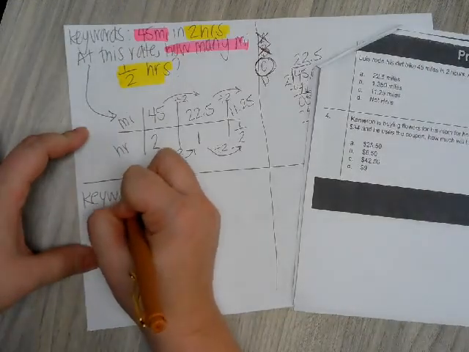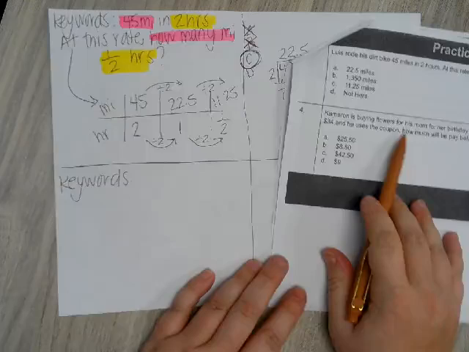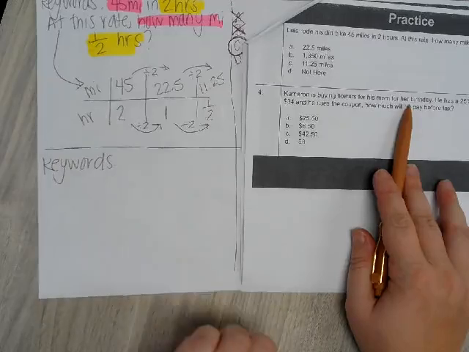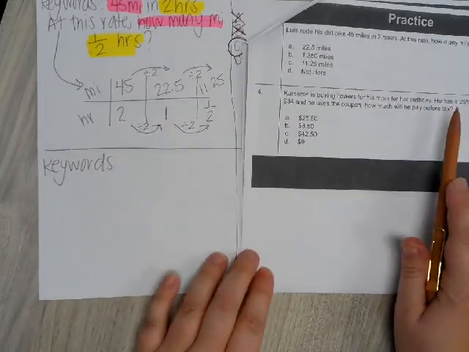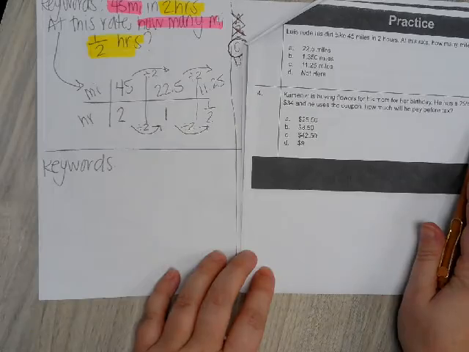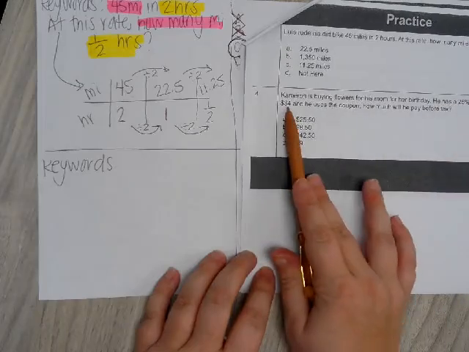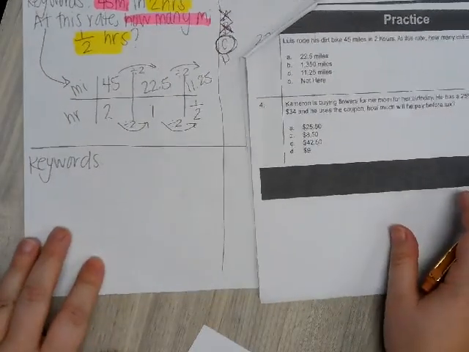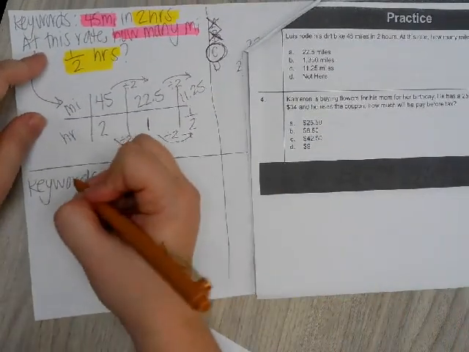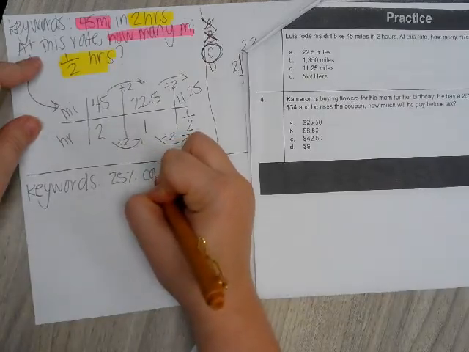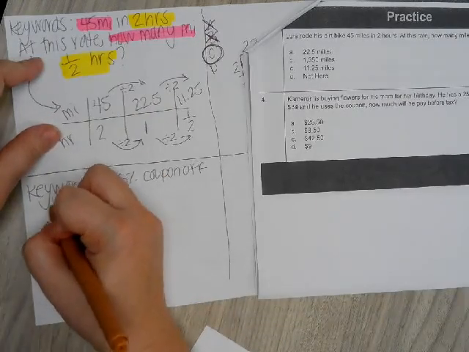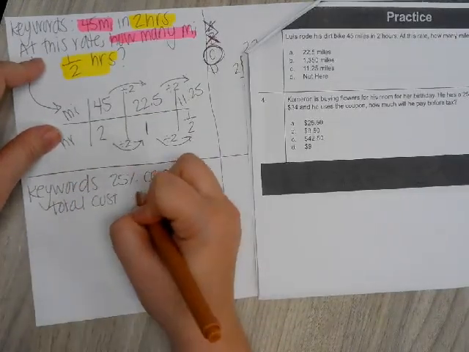Okay, next one. Cameron is buying flowers for his mom for her birthday. He has a 25% coupon. If the flowers cost $34, and he uses the coupon, how much will he pay before tax? Okay, so he has a 25% coupon off. If flowers cost $34 and he wants to use a coupon, how much will he pay?